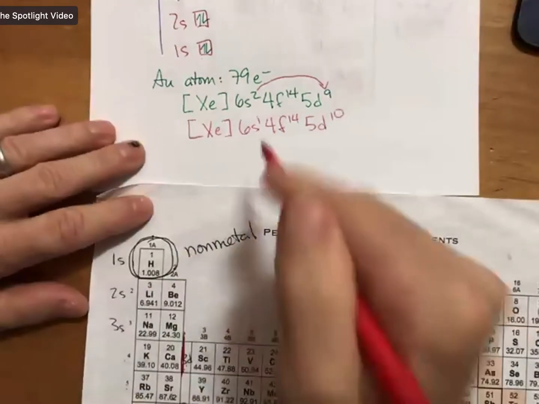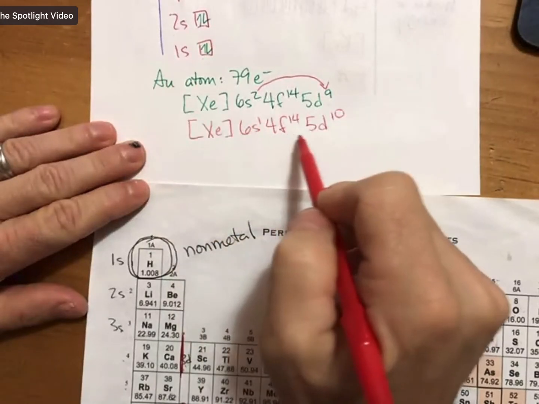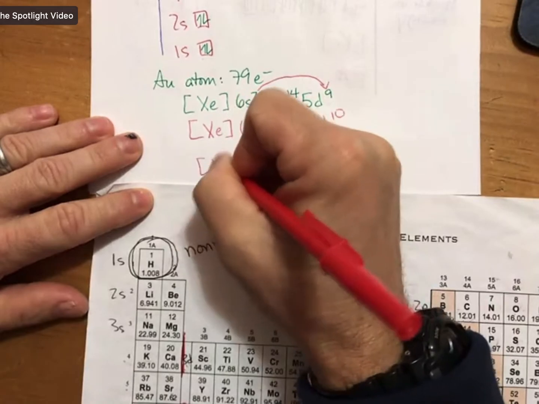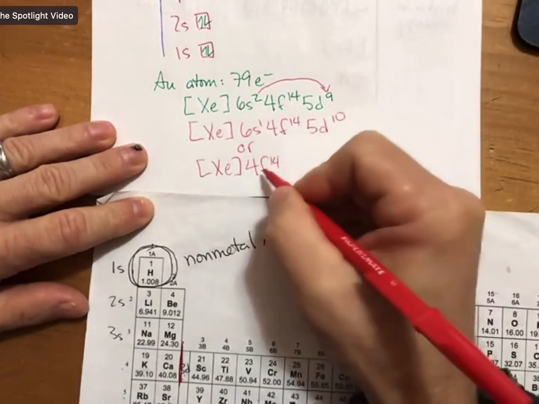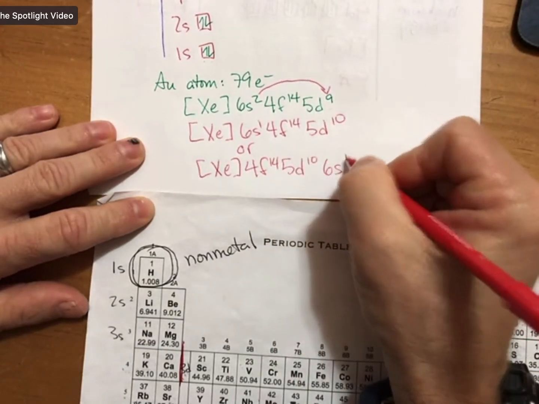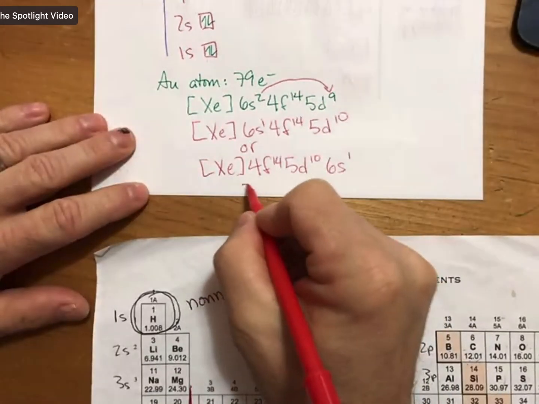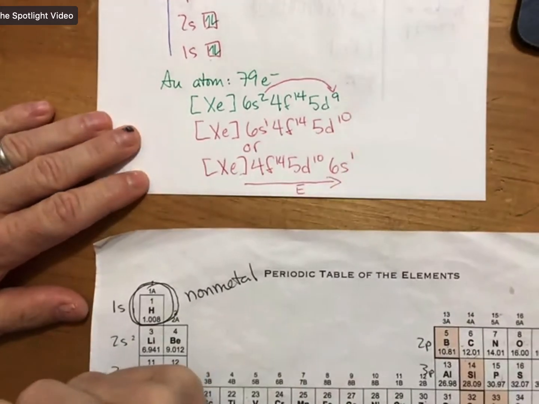And so this is the electron configuration for the gold atom. It is correct. You may also write it with your 4s first, then your 5s, then your 6s. And this is the order of increasing energy.